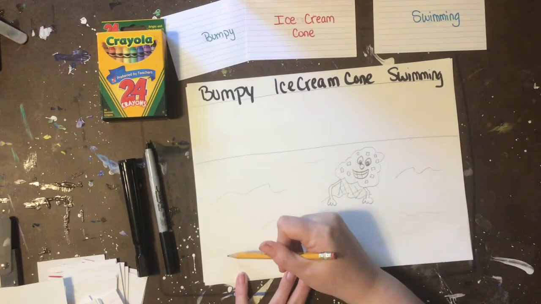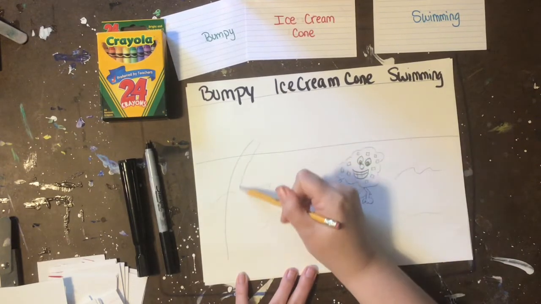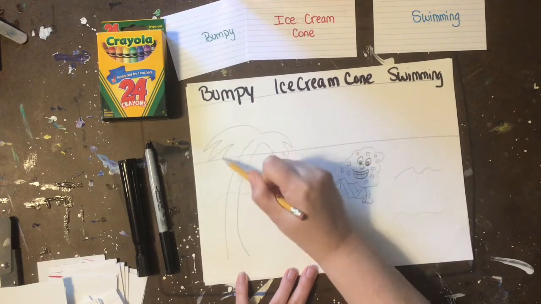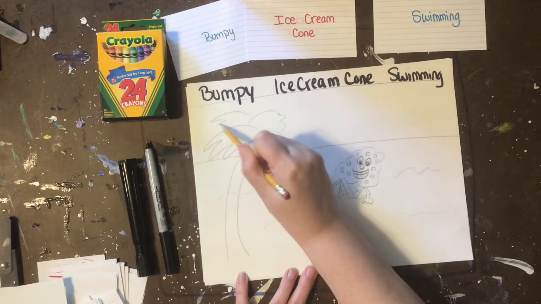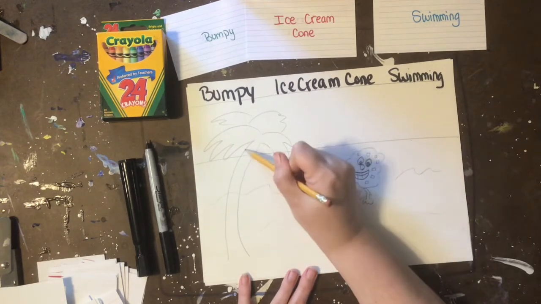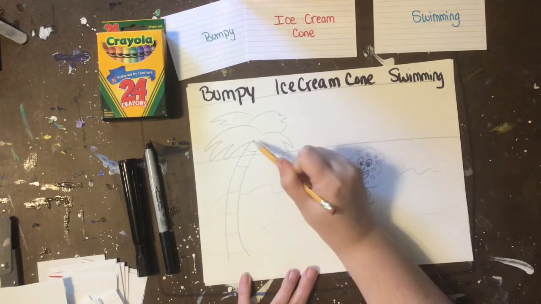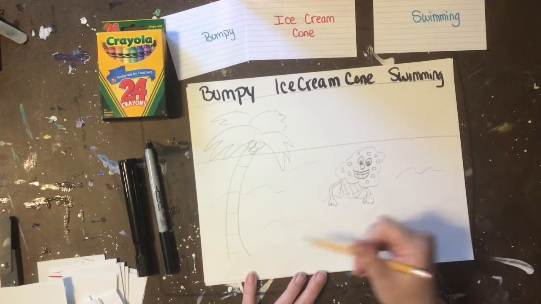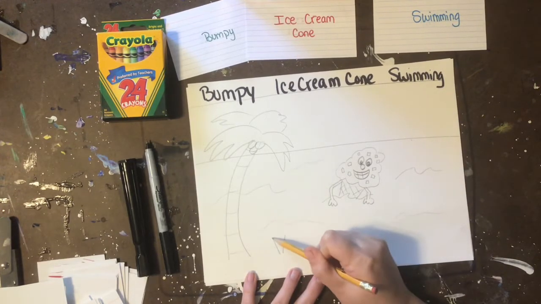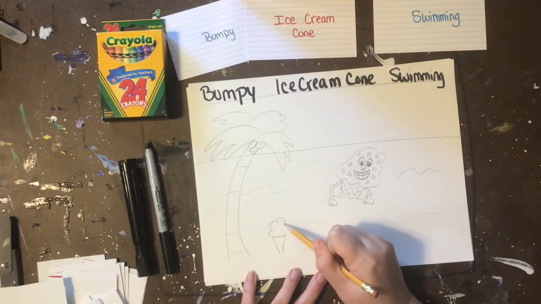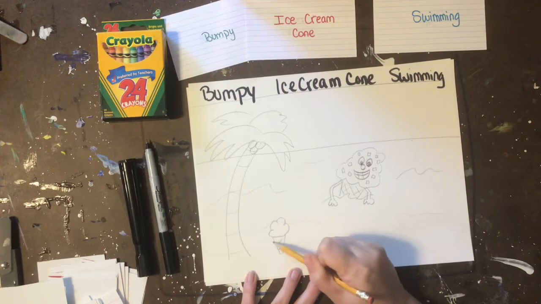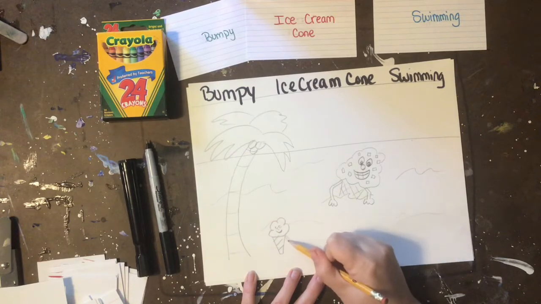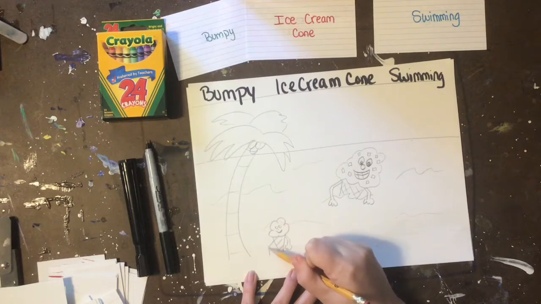Maybe on the shore, I can draw a nice big tree that looks like a palm tree with just some simple lines and shapes. But already just doing that helps this picture ideas start to come together. You can see the more details I put into it, the more it looks pretty good. Maybe there is a little baby ice cream cone standing on the shore. He can look like he's playing in the sand.